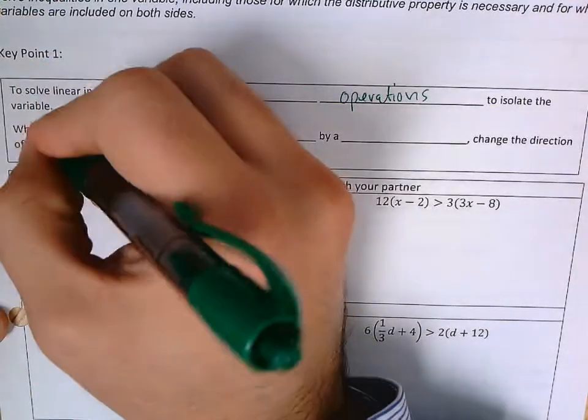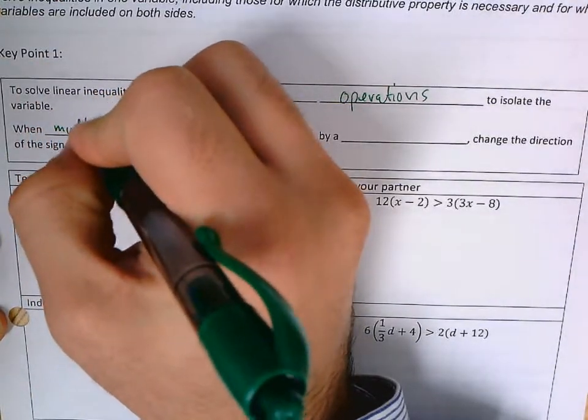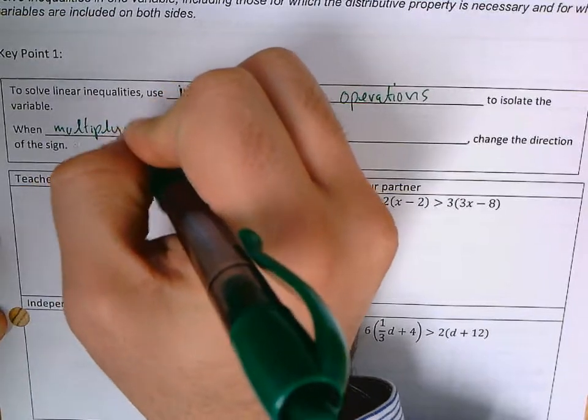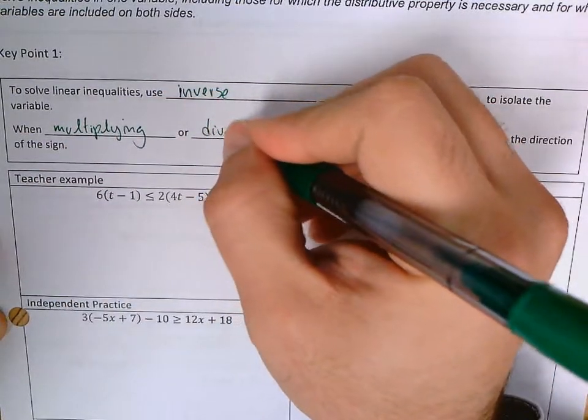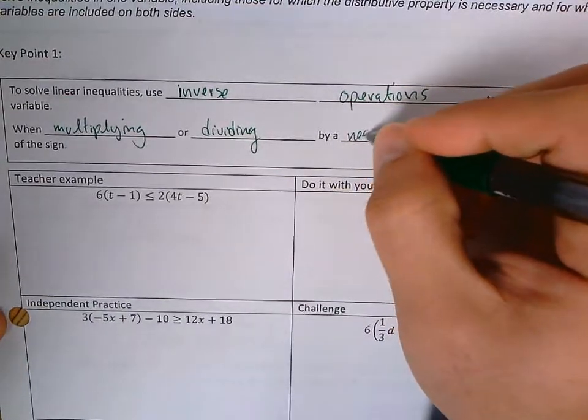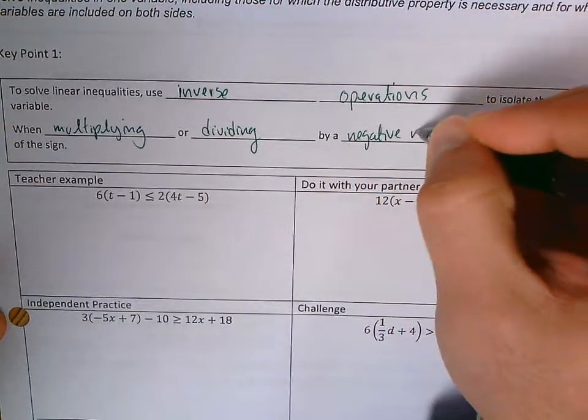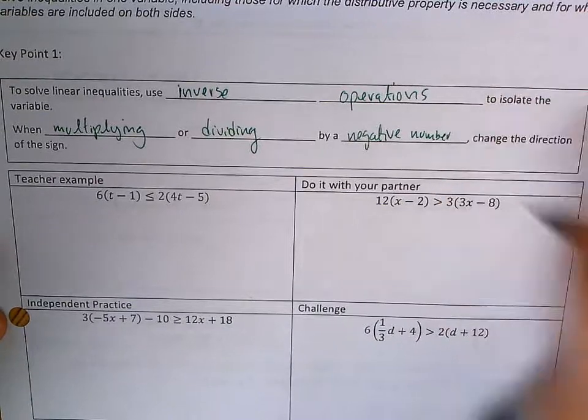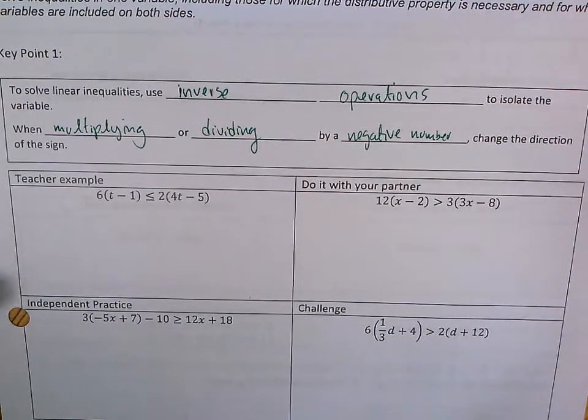Next, when multiplying or dividing by a negative number, change the direction of the sign. If you're multiplying or dividing by a negative number, that's usually towards the last step in Algebra 1. Make sure that you change the direction of the sign of the inequality.